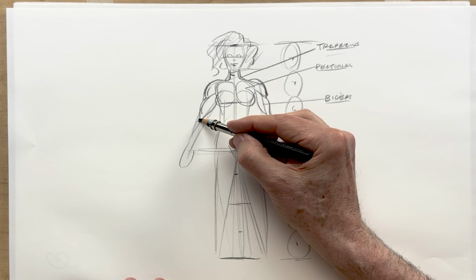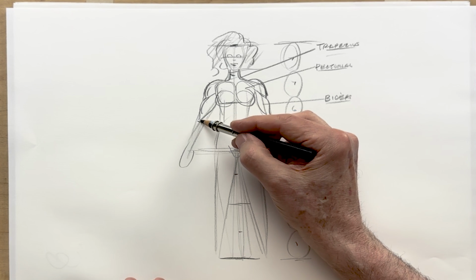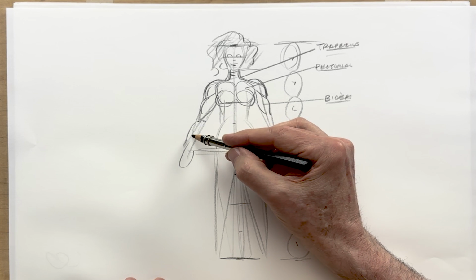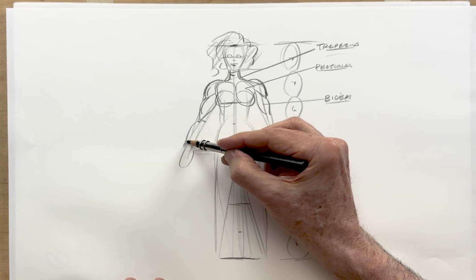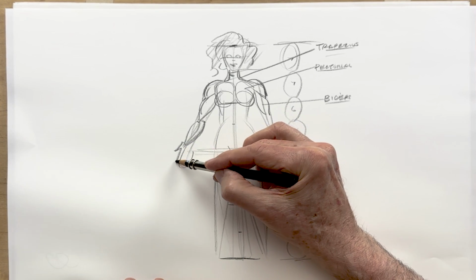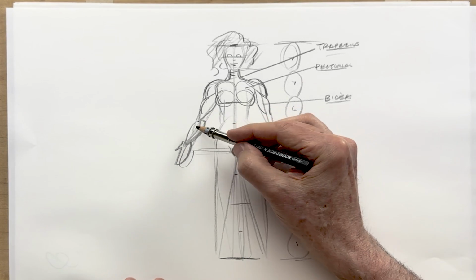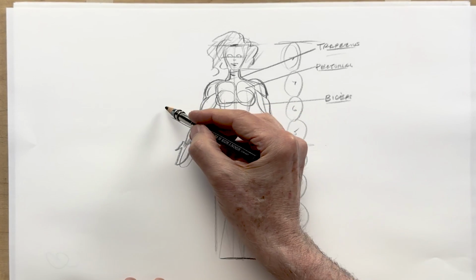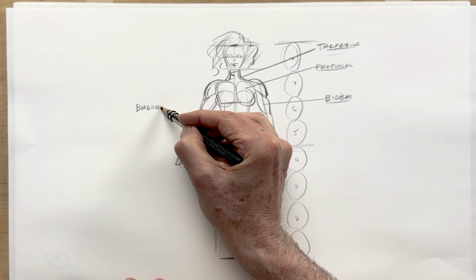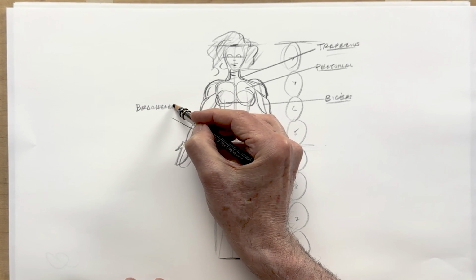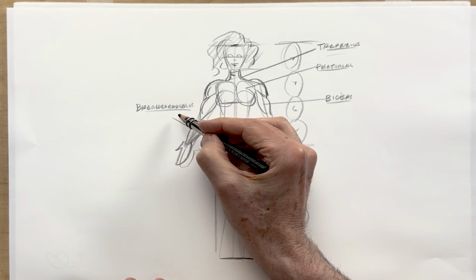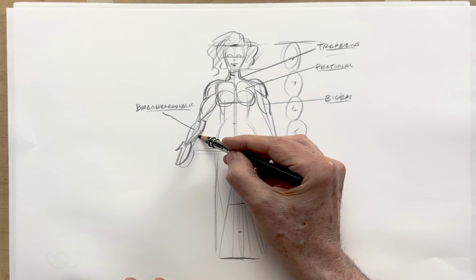We've got the two muscles, the brachioradialis and the finger flexors. Right here, brachioradialis. And then finger flexors.